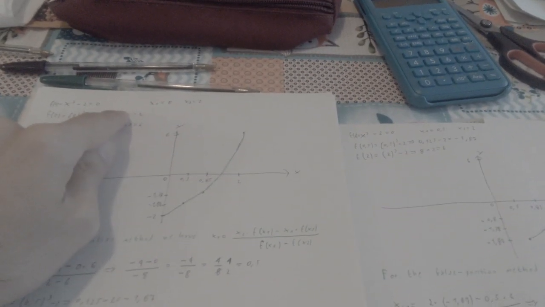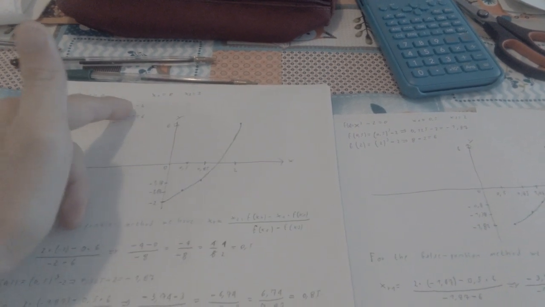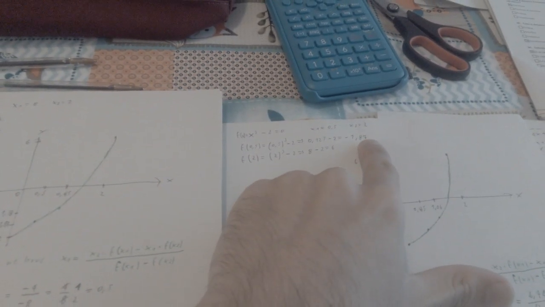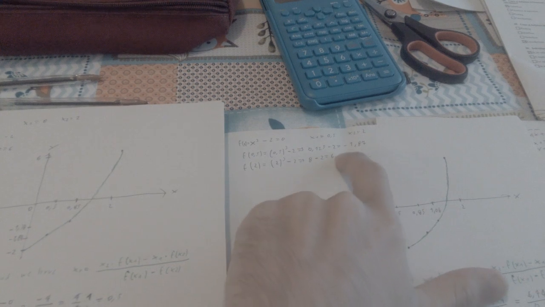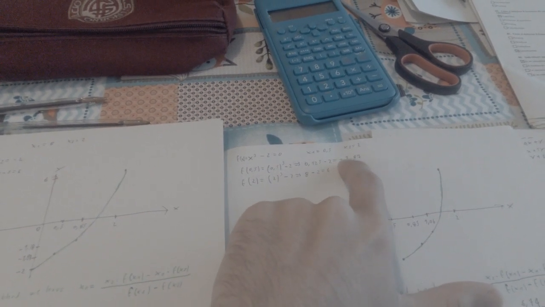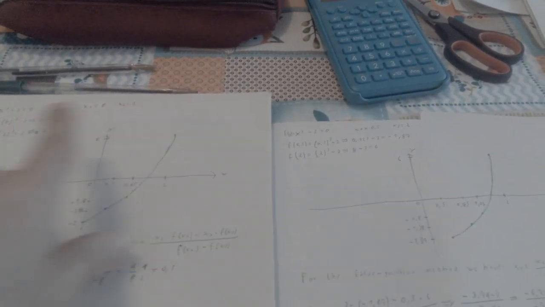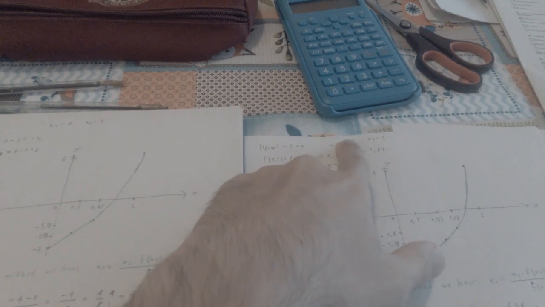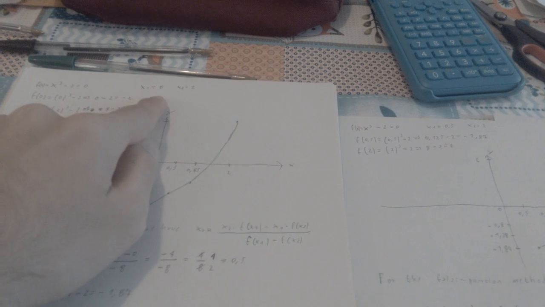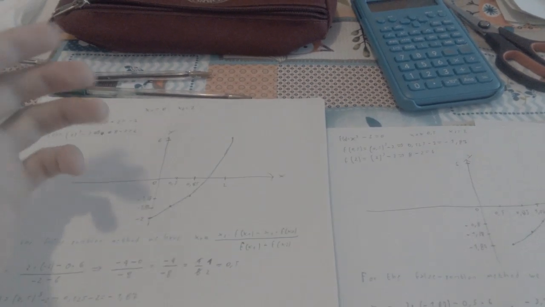For example, in this case I got negative 2 and 6, which is fine because one is negative and one is positive, but getting negative 1.87 and 6 is way better, because they're closer. Negative 1.87 is closer to 0 than negative 2. So starting with x1 as 0.5 and x2 as 2 is better than starting with x1 as 0 and x2 as 2 in this case.